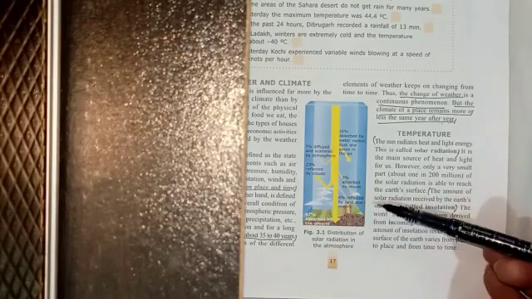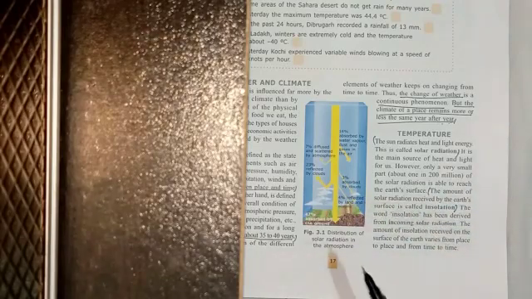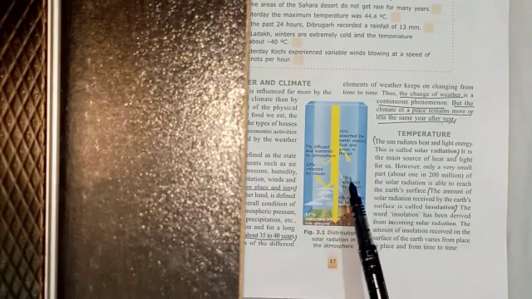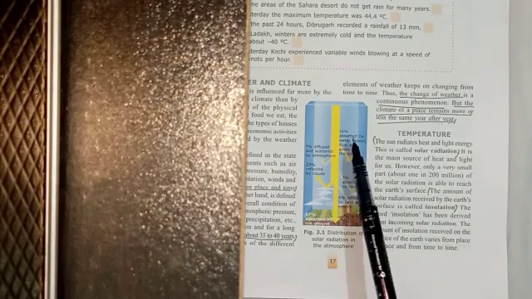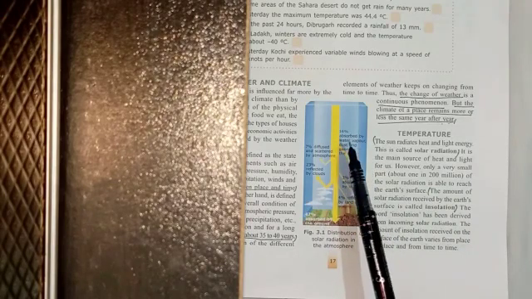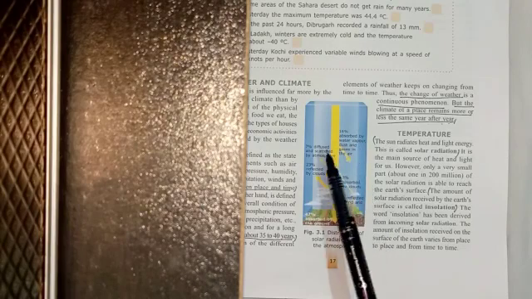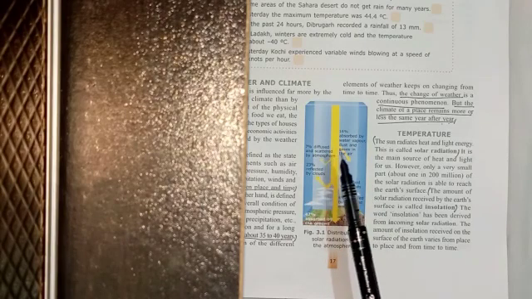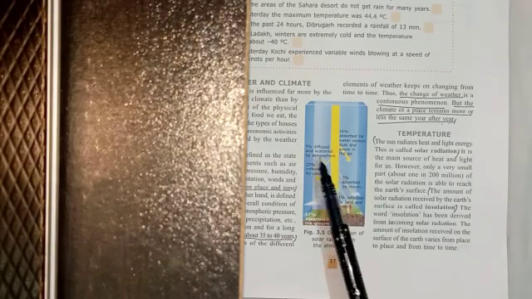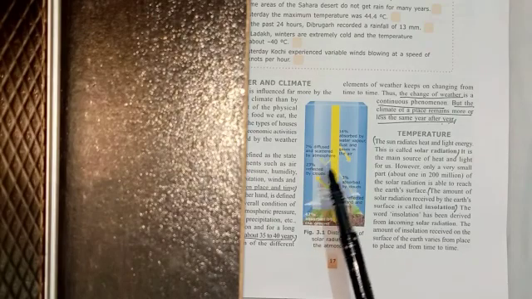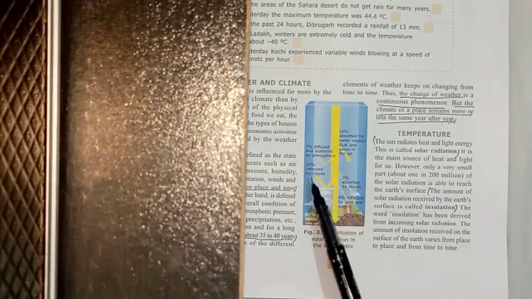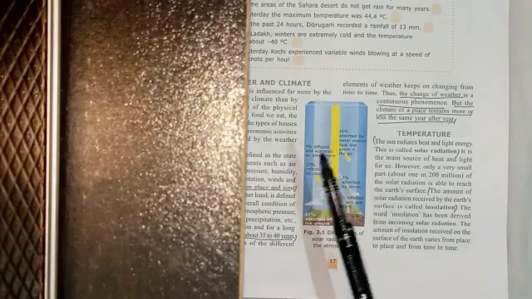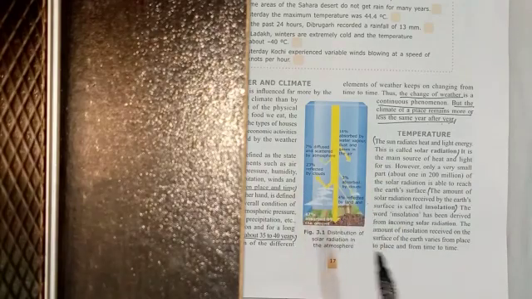4% reflected by land and ocean, 3% absorbed by clouds, 16% absorbed by water vapor, dust, gases in the air, and 7% diffused and scattered by atmosphere. See here, this is the scattering sign. 23% reflected by clouds. This is also a scattering sign. So this is the distribution of the solar radiation in the atmosphere.